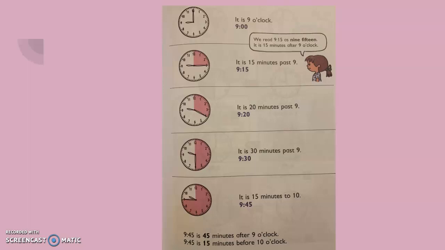Well, right below that, it's showing us it is 20 minutes past 9, 9:20. Below that, it is 30 minutes past 9, or 9:30. Or we could also say half past 9, because we are halfway to the next hour. And then last on that page, it says it is 15 minutes to 10. Now, I want you all to look at this one because it is 15 minutes until 10, but we don't write it that way, right? They have it written as 9:45. So how do you all figure that?